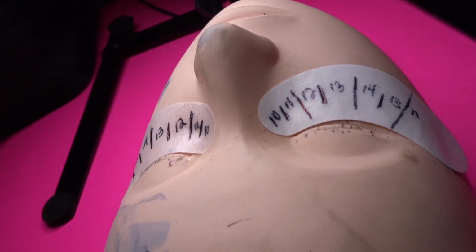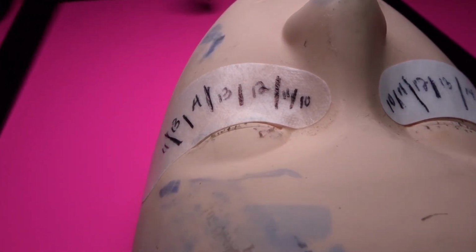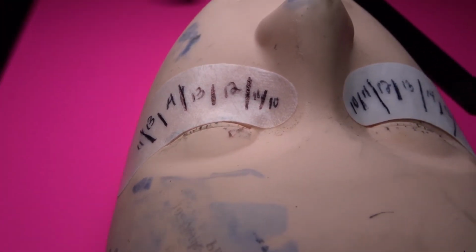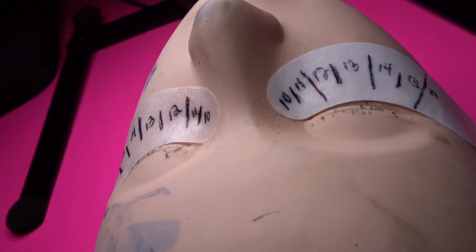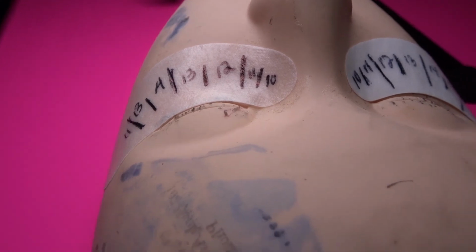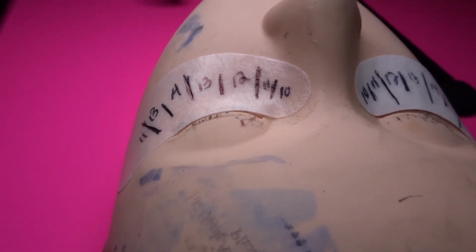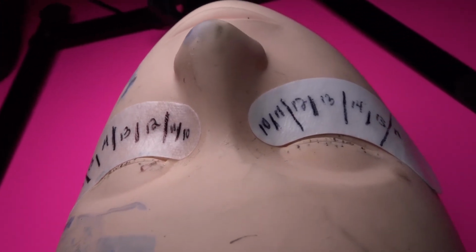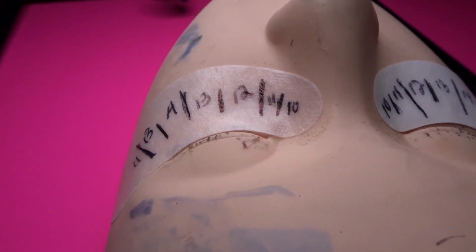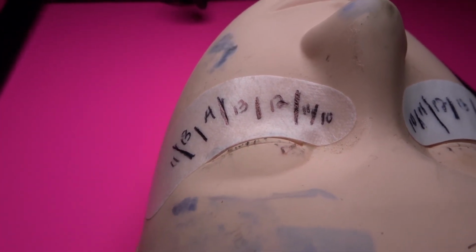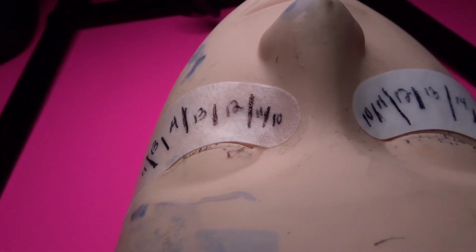Once you actually start to understand and do lash mapping, you can create just about any type of set you would like. Just be creative when you lash map, because you can create any type of look once you start to learn how to lash map. So yeah, that is all.